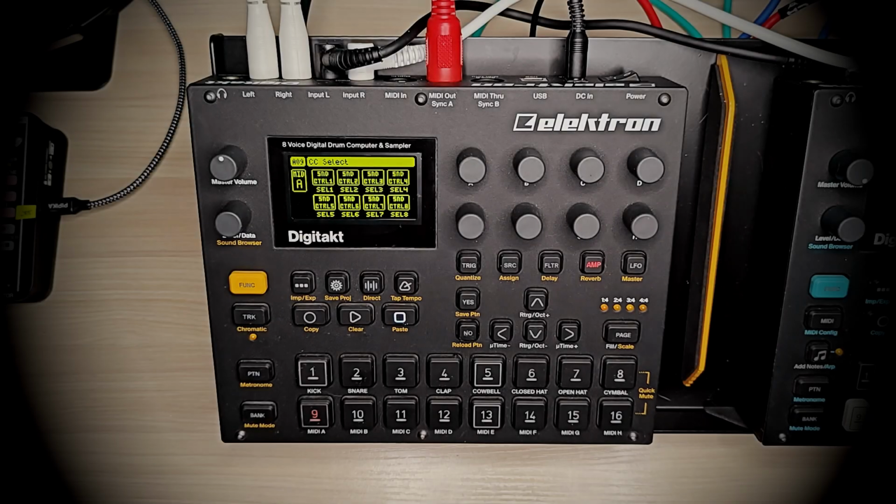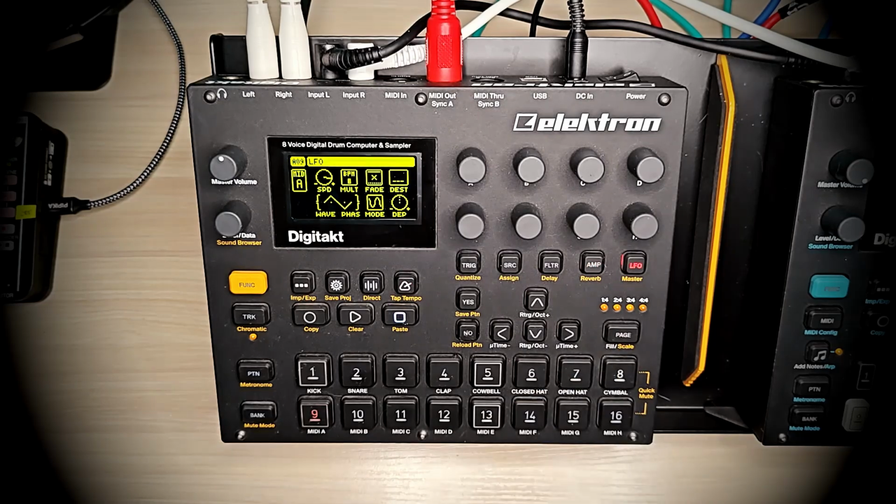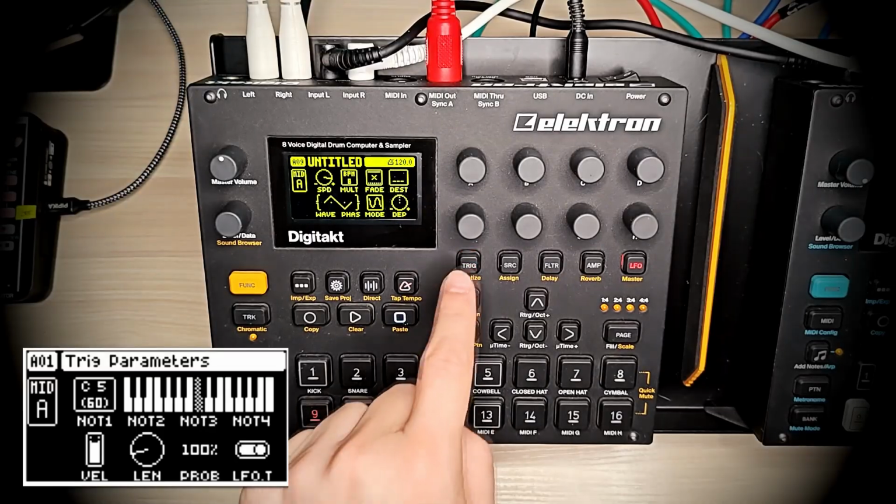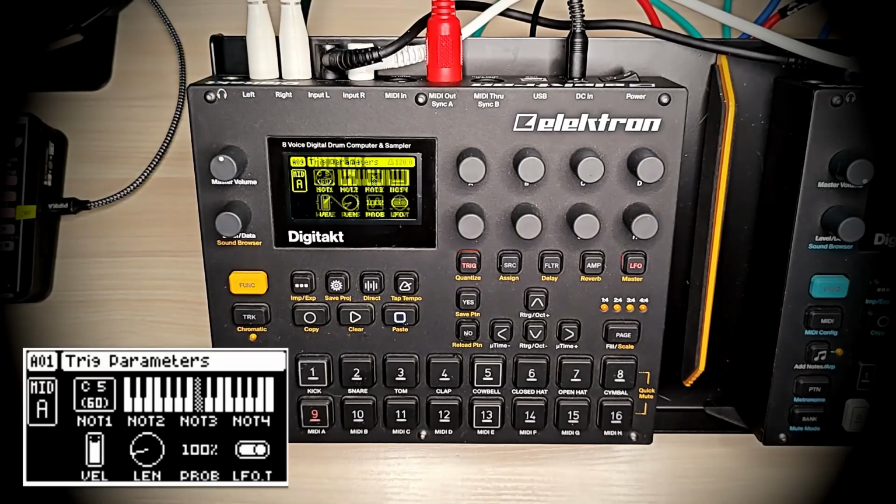MIDI track pages. The MIDI tracks also have pages, and these have their own specific settings. They are accessed the same way as audio pages. The Trig page controls what and how the MIDI notes are played. You can choose a root note in note 1, and then in note 2, 3, and 4, you can select additional notes to make chords.